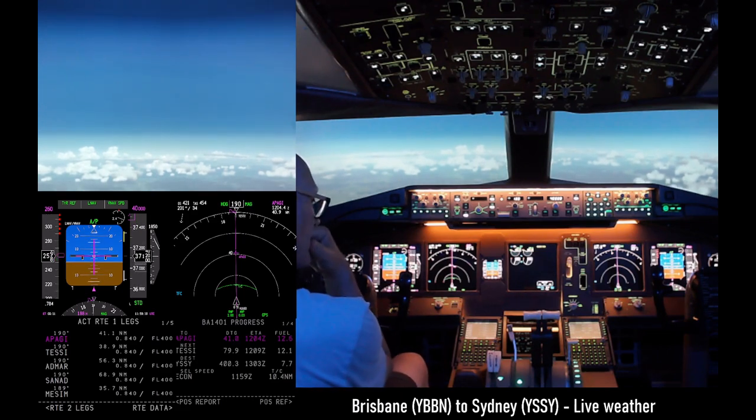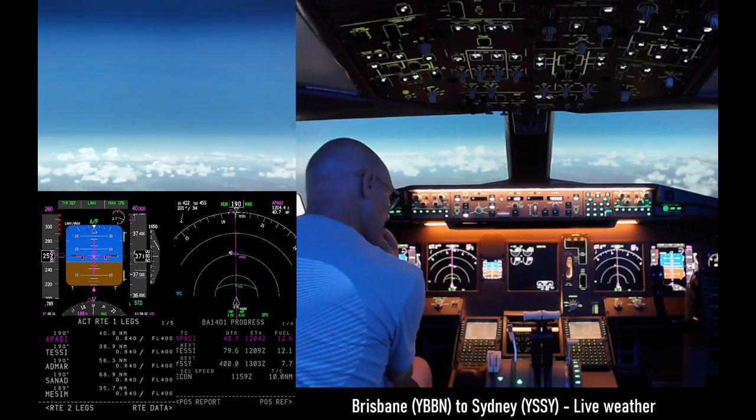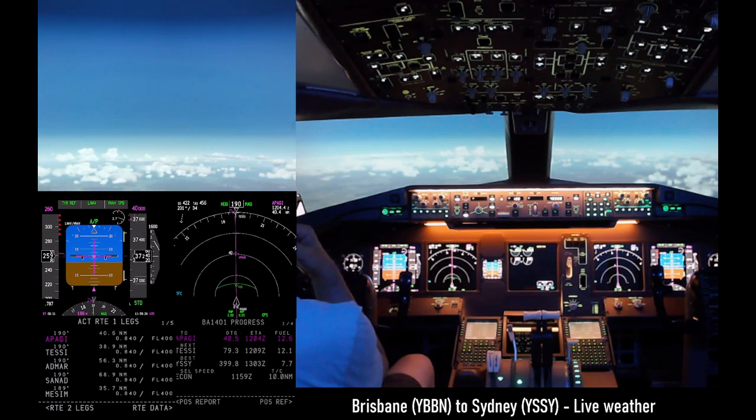Alright, well, flight management computer has us touching down in 1 hour and 4 minutes. And we're 11 minutes into the flight.